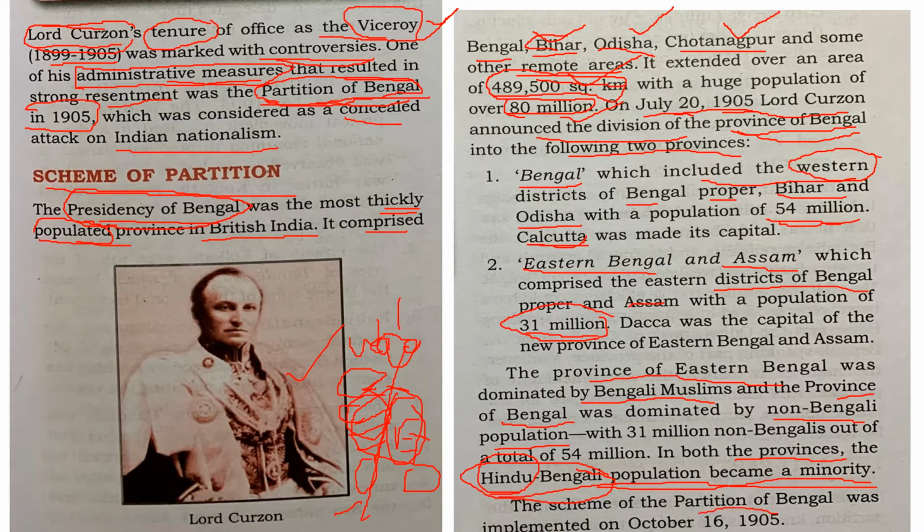So the scheme of partition of Bengal was implemented on October 16th. So it was announced on July 20th, and by October it was implemented. So there is a difference of date. Announcement was in July and partition happened in October.